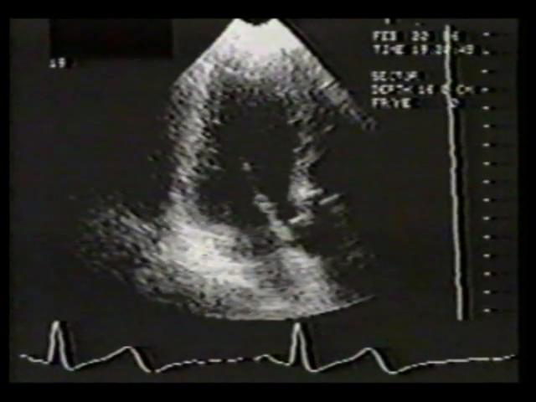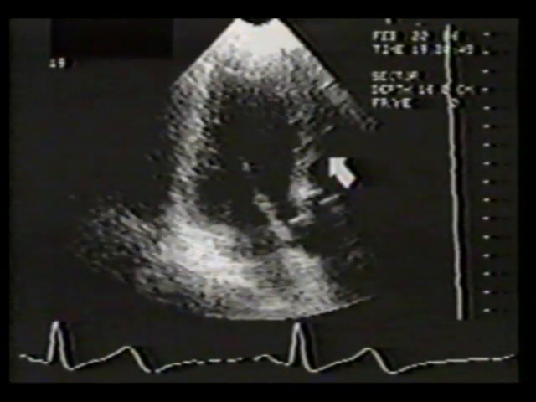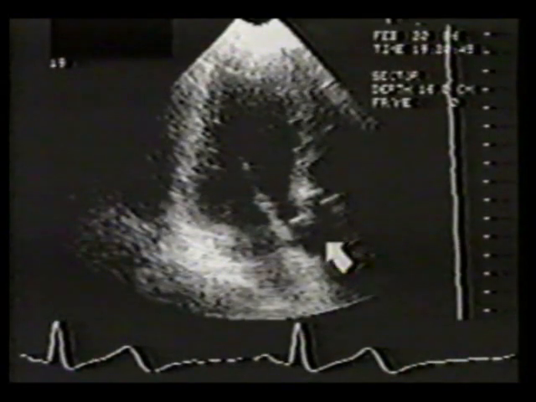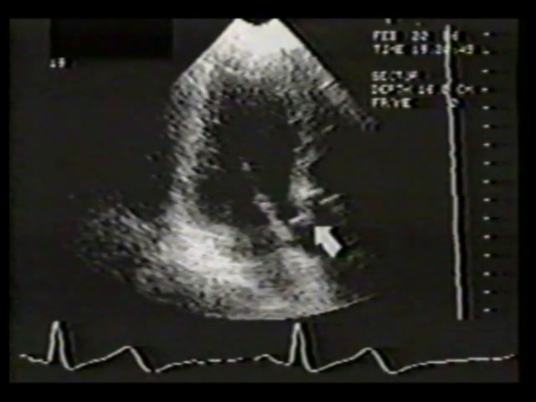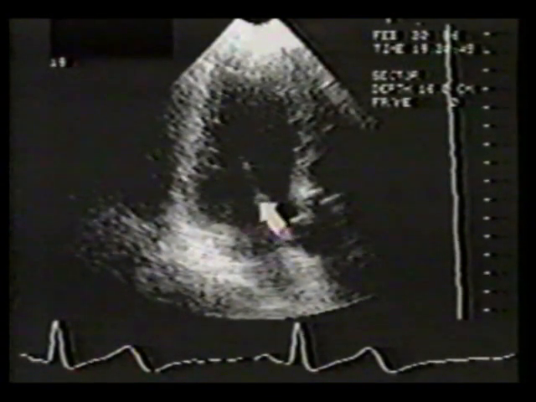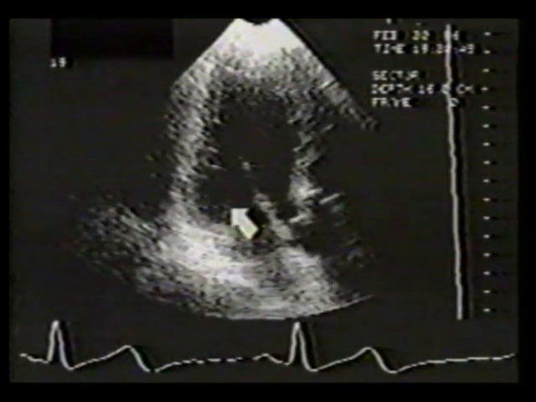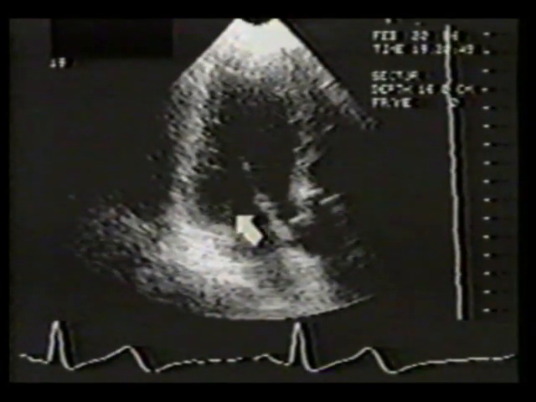The transducer is rotated clockwise from the four-chamber format to image the left ventricle along its long axis. In this diastolic frame, only a small portion of the right ventricle is seen. Note the aortic root and the aortic valve. The aorta is continuous here with the base of the anterior mitral leaflet. This is the posterior mitral leaflet, which is considerably shorter than the anterior leaflet.